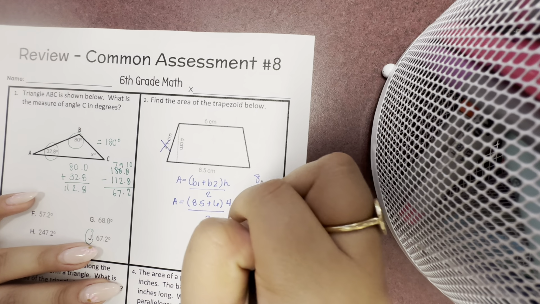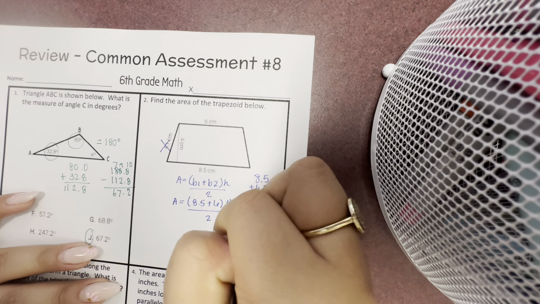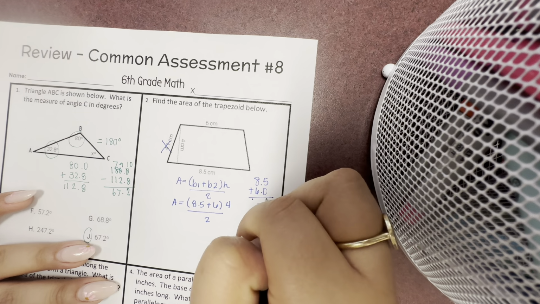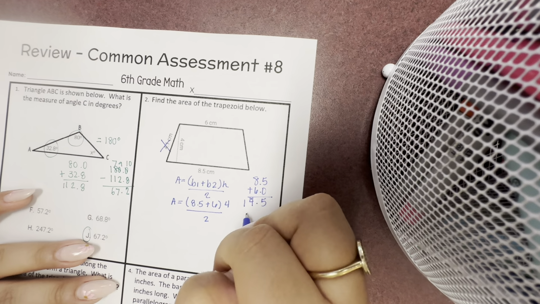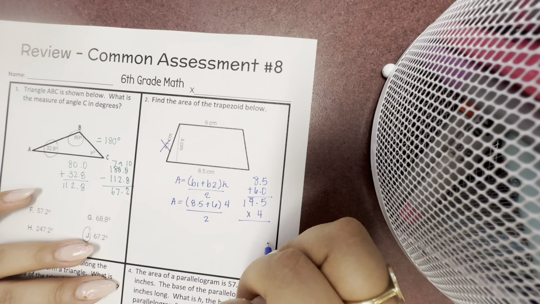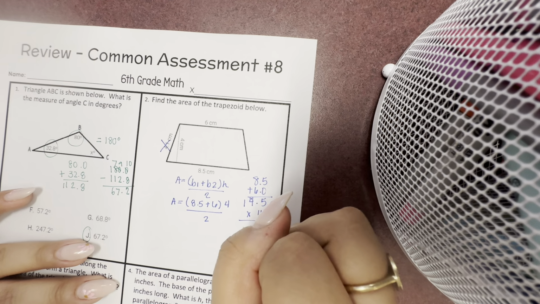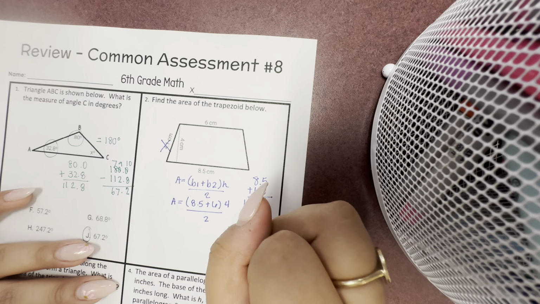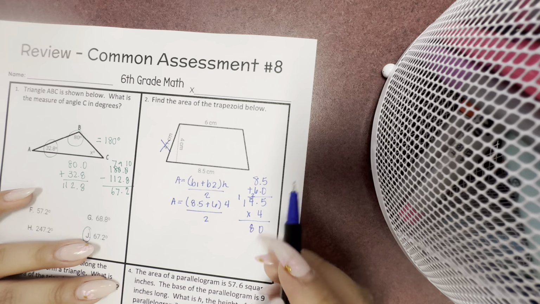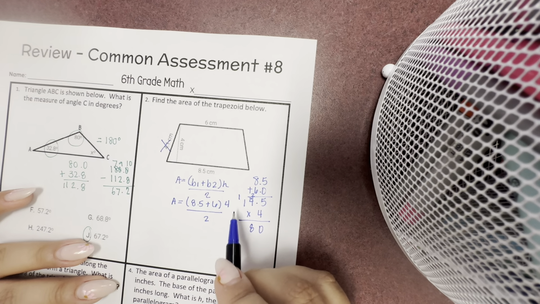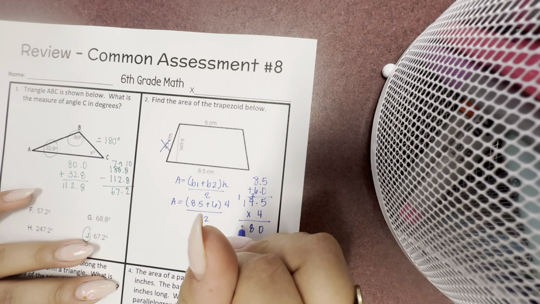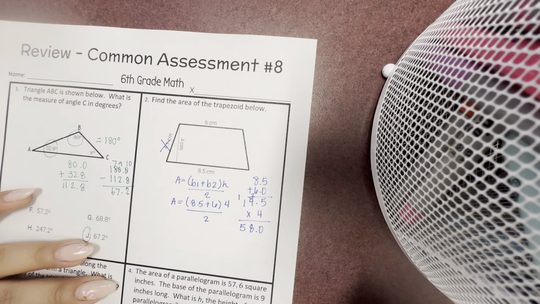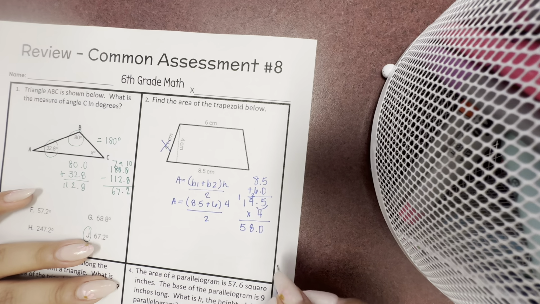Again, just like I cautioned you earlier, make sure you're lining up your decimals. So 8.5 plus 6 is going to be 14.5. We're now going to multiply that by 4. 4 times 5 is 20, carry a 2. 4 times 4 is 16, so I add 2, so that's 18, carry a 1. 4 times 1 is 4, but then I add 1, so it's going to be 5. So I have 58, because remember, we got to move the decimal over 1.